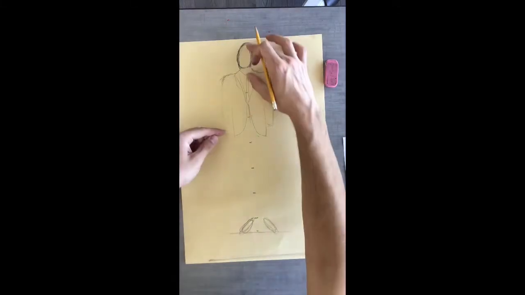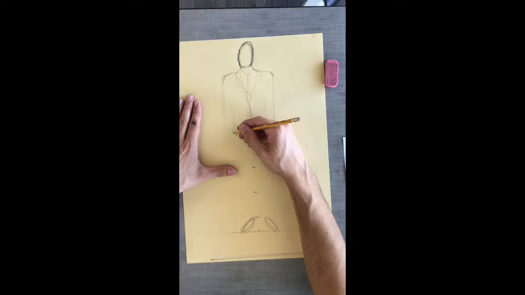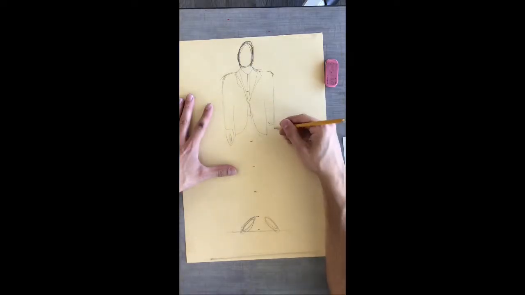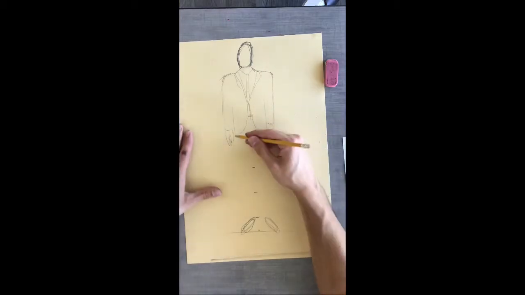Well, I know the hands are going to be close to the same size as his head, so I need to make his hands pretty big too. And then here is where his pants are going to start.